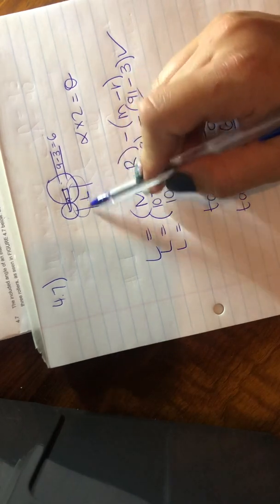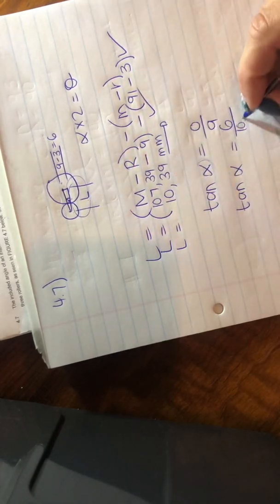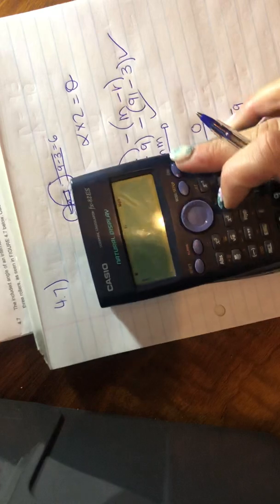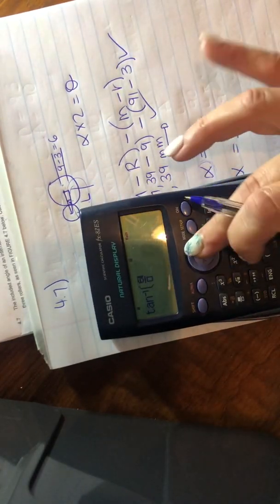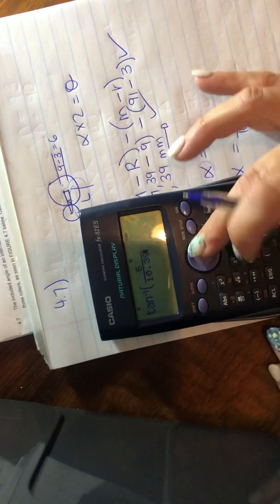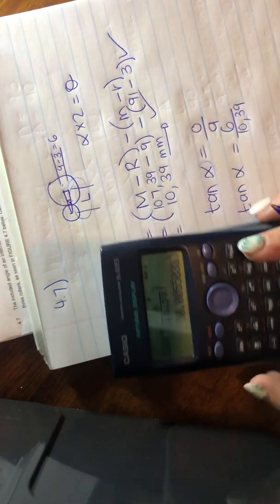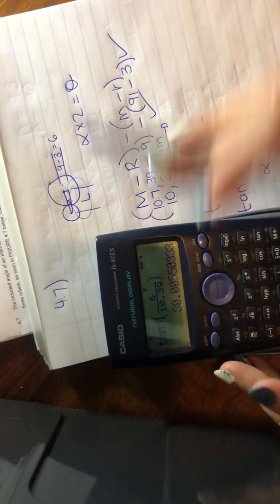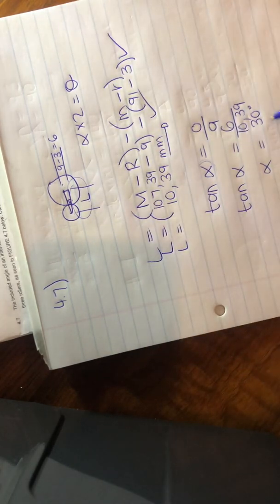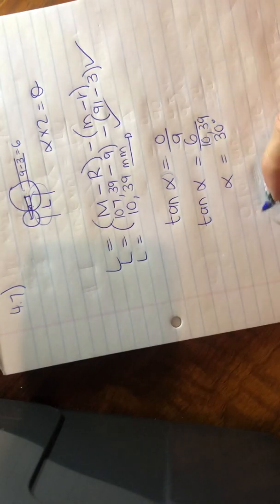And my adjacent side is the one that I just calculated, the 10.39. So now you go shift tan 6 over 10.39. And that gives me 30 degrees. Okay, 30.00, so it's fine, or 30.01. If you just wrote 30 or 30.01, it's also fine. So that's 2 marks over there again.